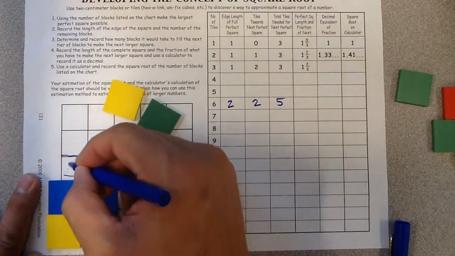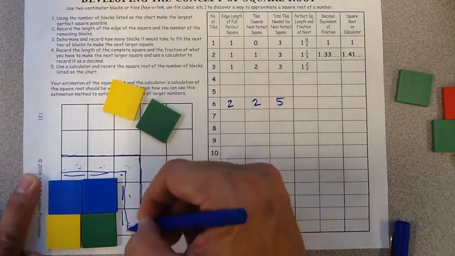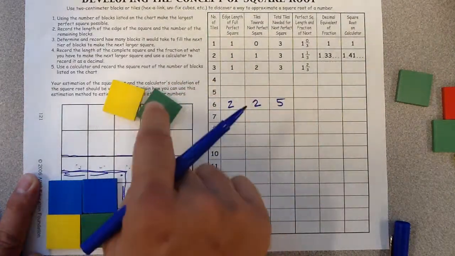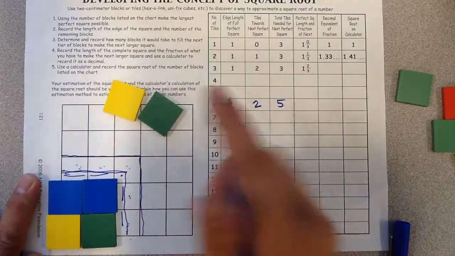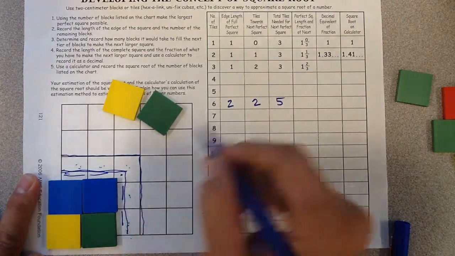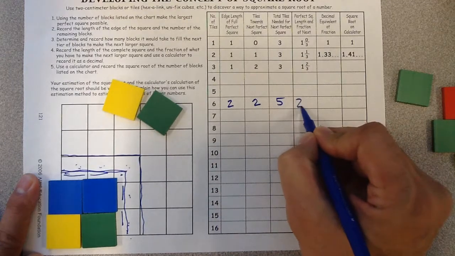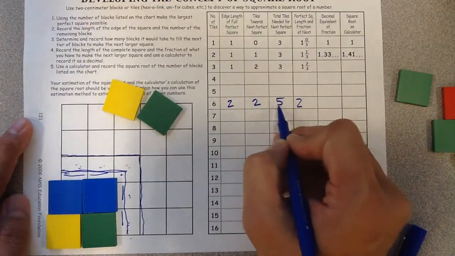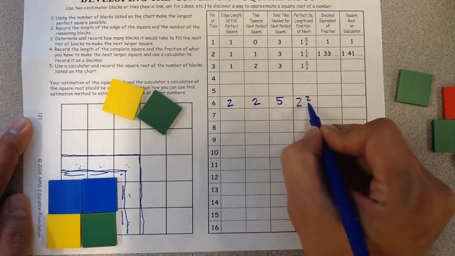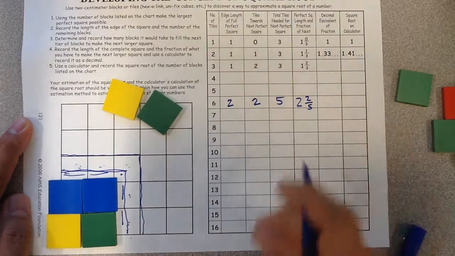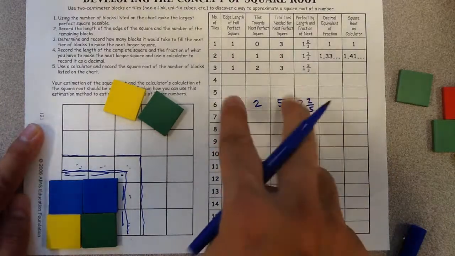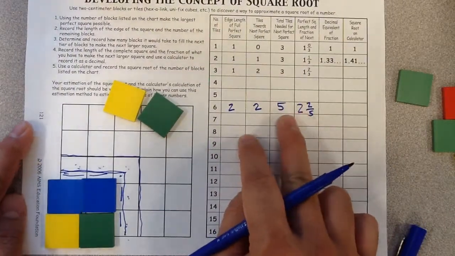And so when we eventually put all those pieces in there, the edge length of this square using cut up pieces is going to be the 2 from here, and the 2 leftover tiles cut up into 5 pieces, or 2/5 each. So 2 and 2/5. And this is hopefully where we got to in class.